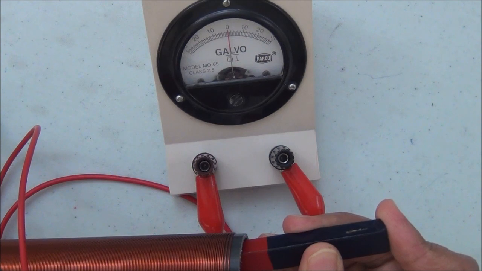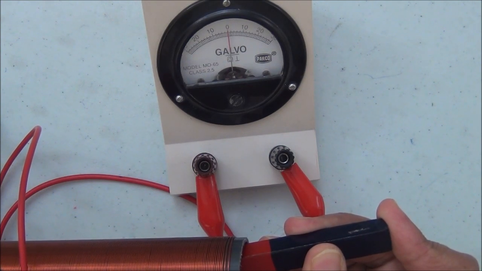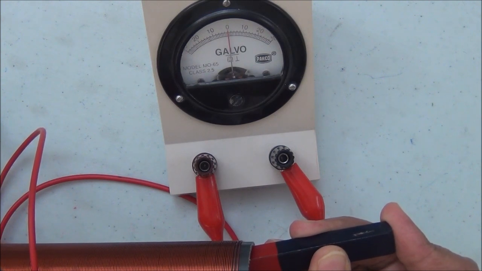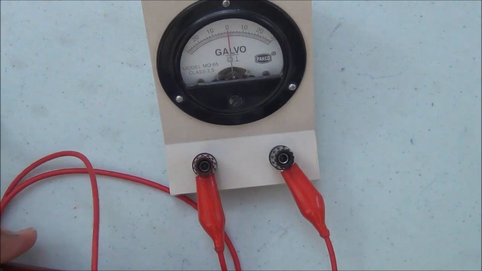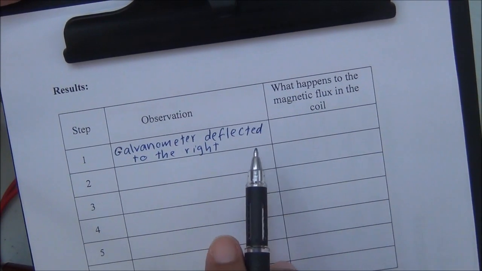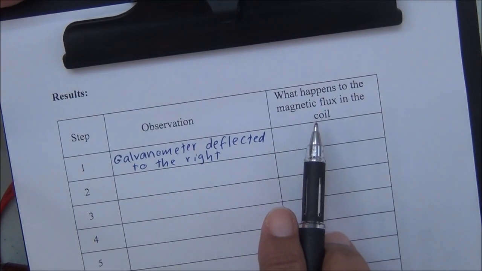So what do you notice? The galvanometer needle deflected to the right and then to 0. We register this observation: the galvanometer needle deflected to the right. What happens to the magnetic flux in the coil?